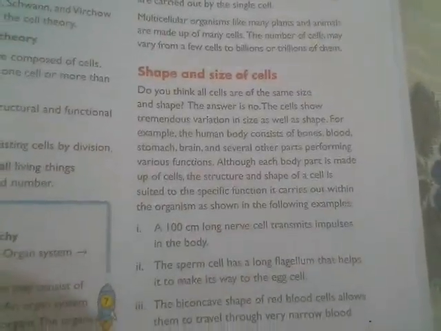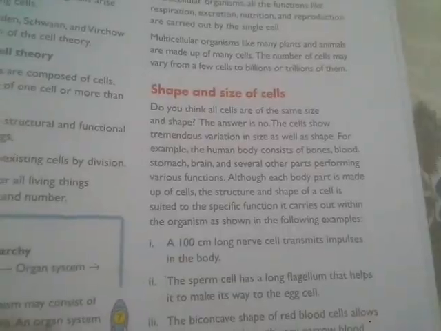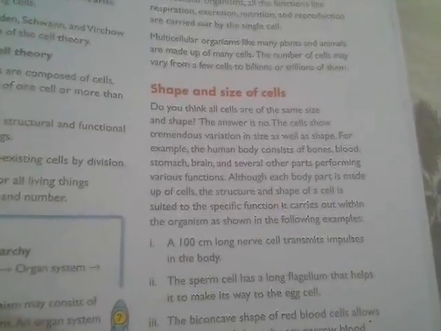Shape and size of the cell. So according to the function and according to organs, the shape and size of cells are different. So one cell looks different from other cells. Why? Because of the different organs.